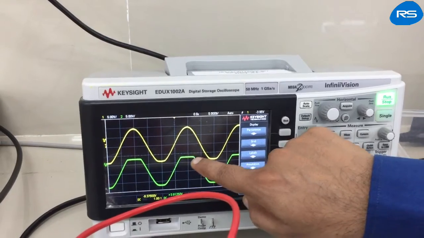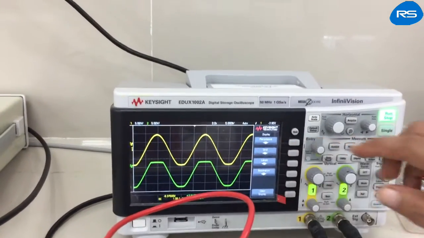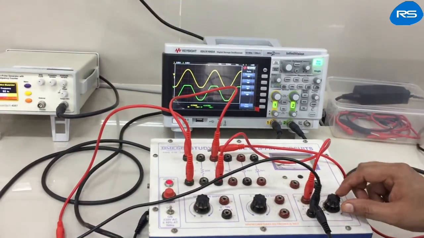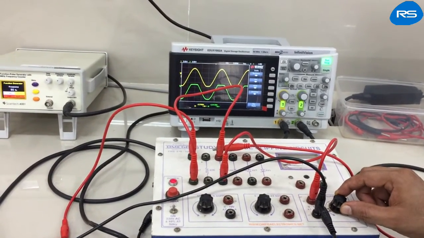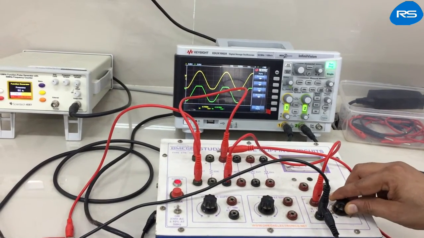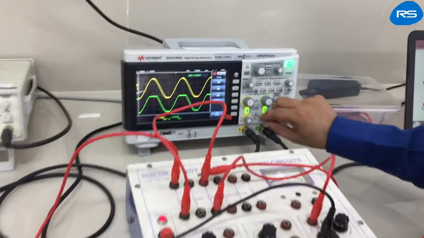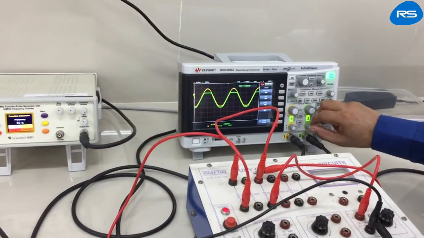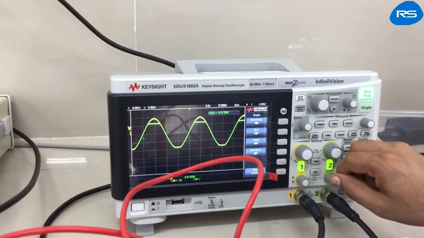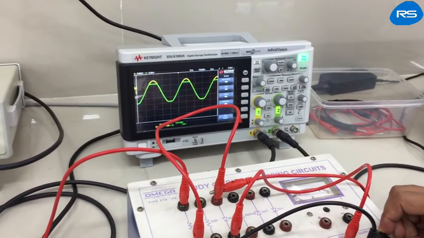You can observe that a portion of positive half cycle is clipped off. Now you can observe the variation by changing the DC power supply. The level of the clipped portion will be changed. You can observe the change in the clip portion level. So you can compare these two signals, input and output waveform, by keeping them at the same level. So here you can observe the variation in the clip portion.